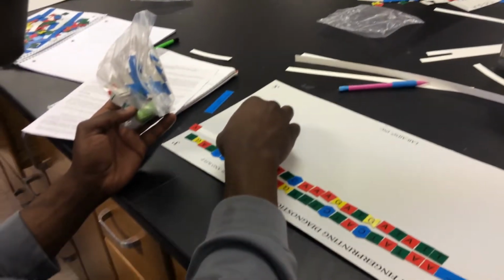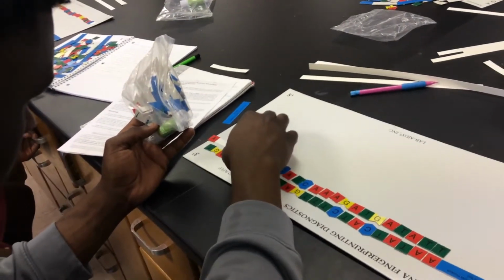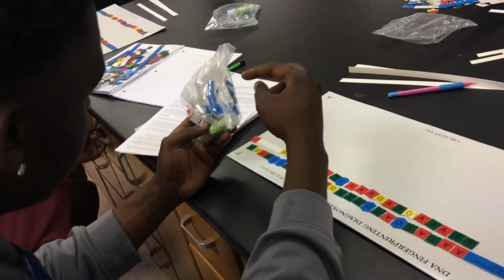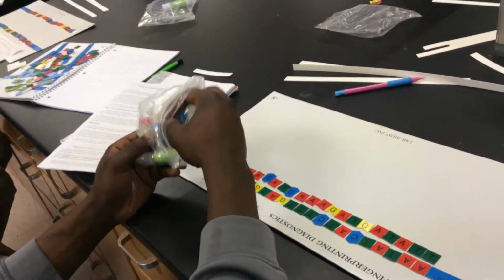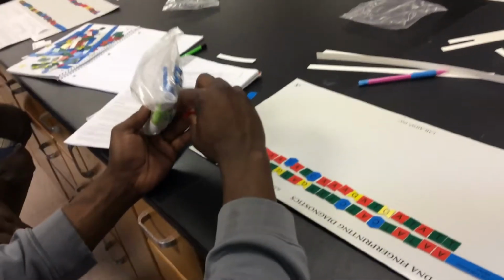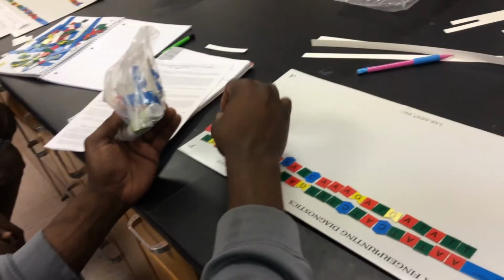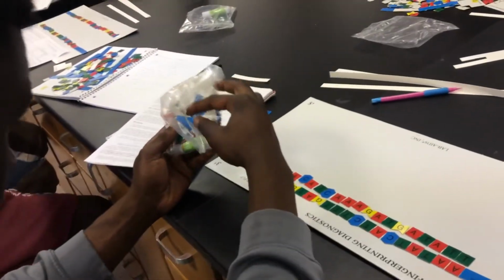If you have already built your complementary strand, you need to move on to the next step. Remember, we have 10 things that we have to do. Don't just sit there. You need to keep moving. Move on to the next step. You've got a partner. You just can't sit there and look.